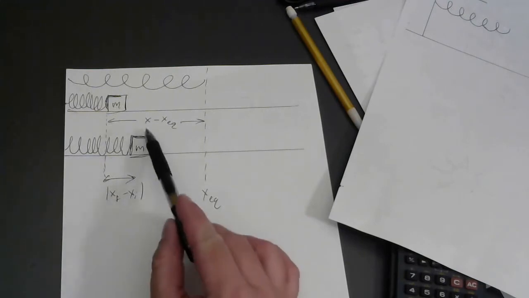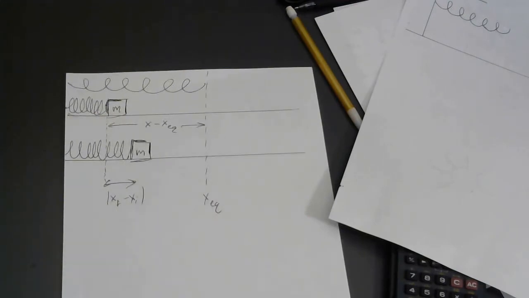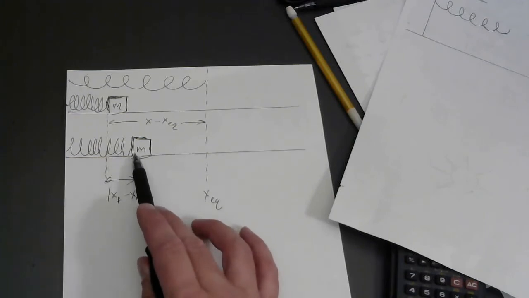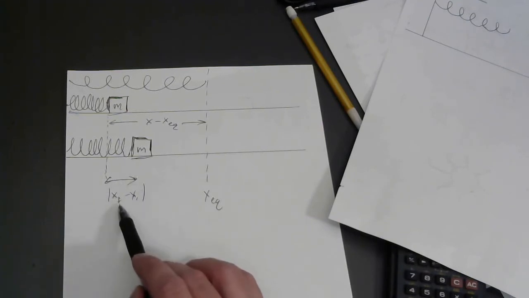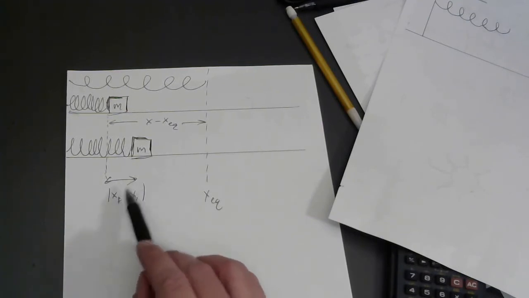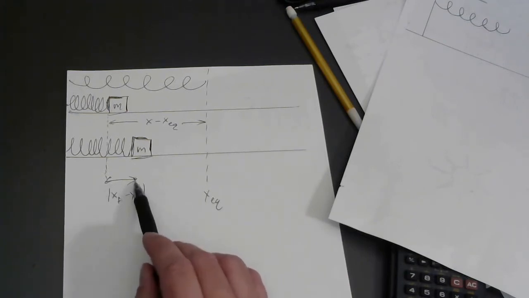So in this case, the displacement would actually be a negative number. And the final position of the spring is here. So I've labeled this distance here. This is X final minus X initial. And I put absolute value signs here just to emphasize that I'm really talking about a distance.